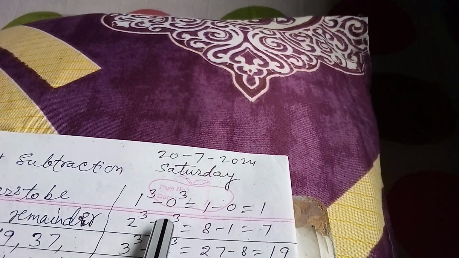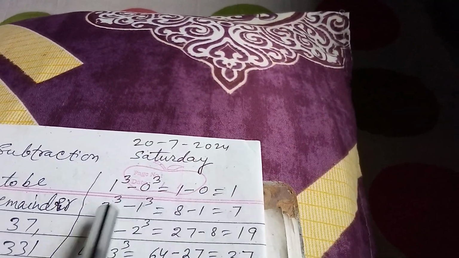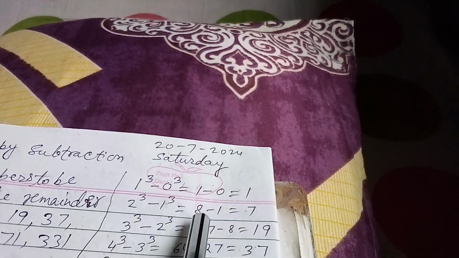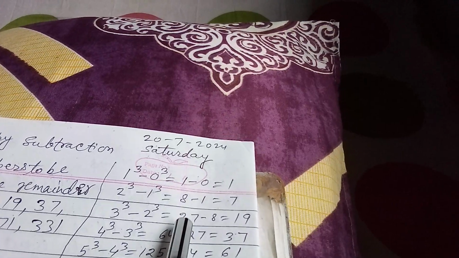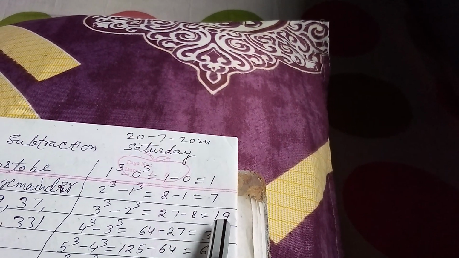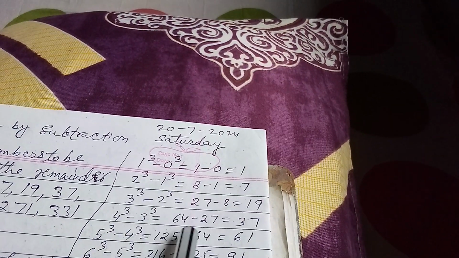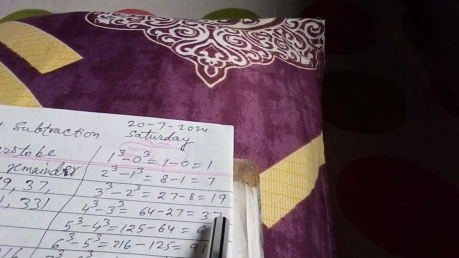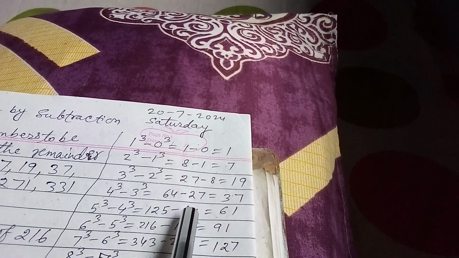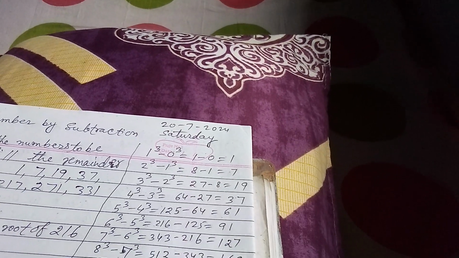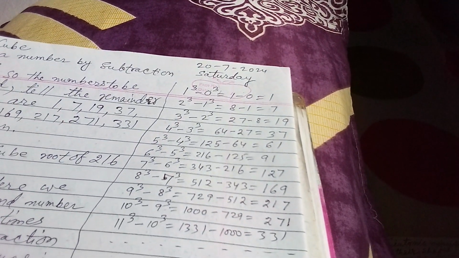1 cubed minus 0 cubed equals 1 minus 0 equals 1. 2 cubed minus 1 cubed equals 8 minus 1, that is 7. 3 cubed minus 2 cubed equals 27 minus 8 equals 19. 4 cubed minus 3 cubed equals 64 minus 27 equals 37. 5 cubed minus 4 cubed equals 125 minus 64 equals 61. In this way, we are finding the numbers that we have to subtract.